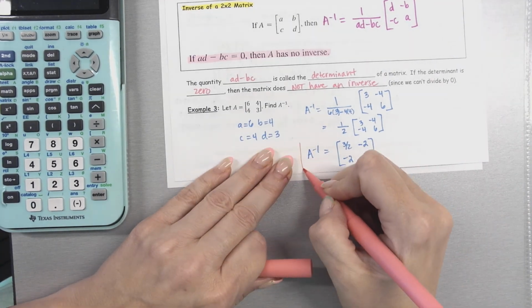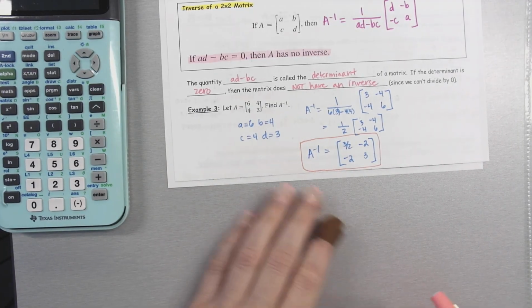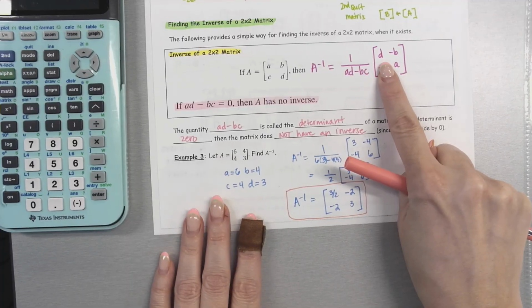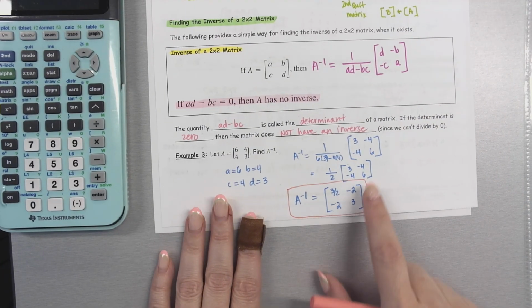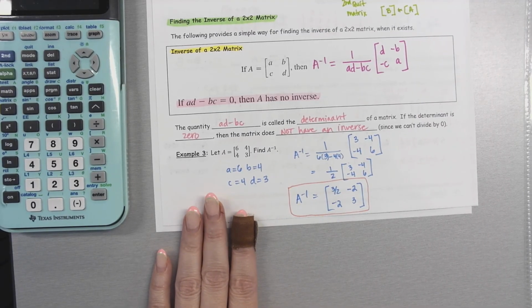Okay, any questions for me about applying that formula? We understand what this means? The positions are switching. That's where this comes from. Okay.